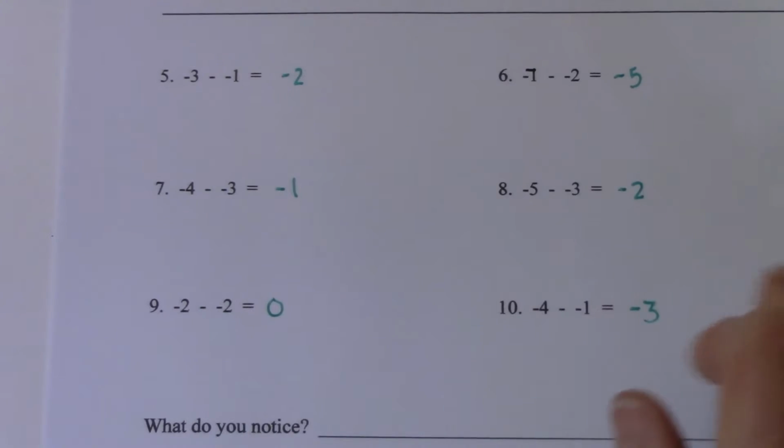So then the question asks, what do we notice? And for this set of problems, we'll notice that if we have negatives, we take away negatives, we have fewer negatives. So it works very much like the first group of problems, when we had positive numbers, took away some of those numbers, and we had less. So we have a negative group, we take away some of those, and we have a smaller quantity.